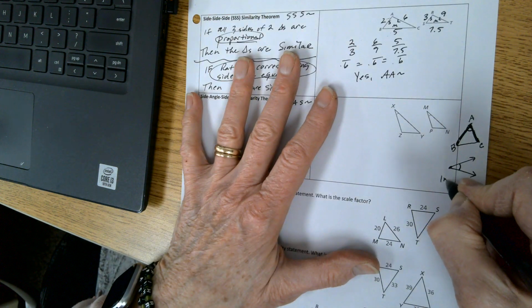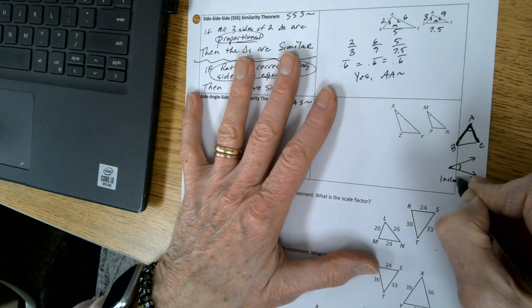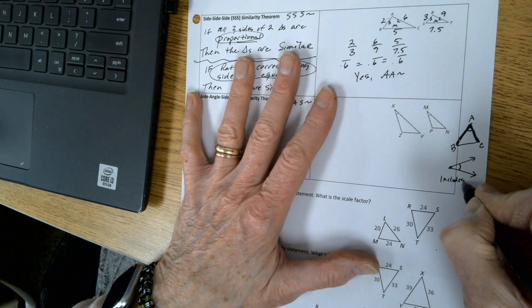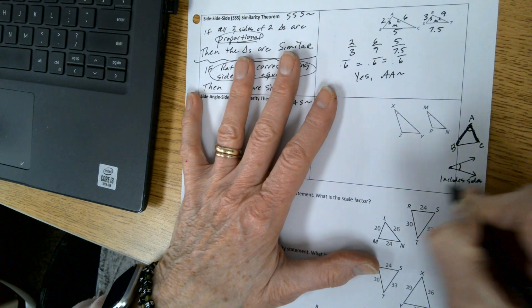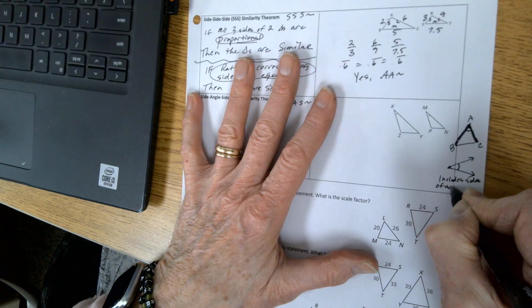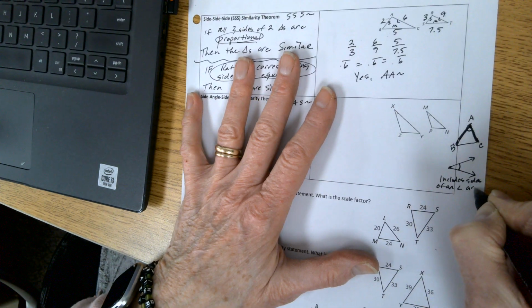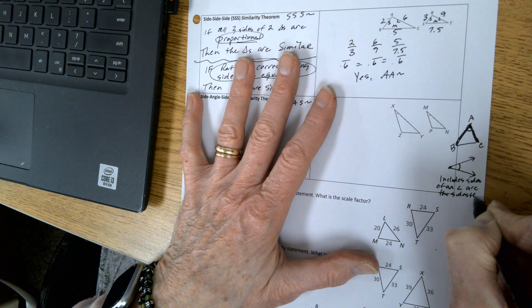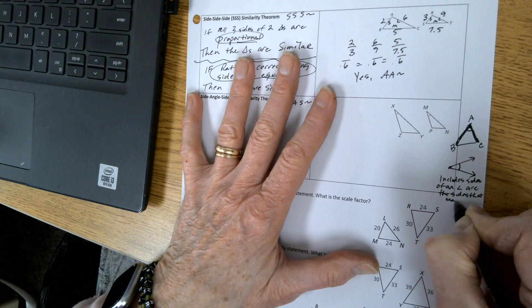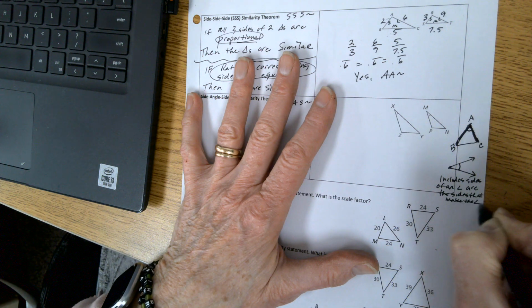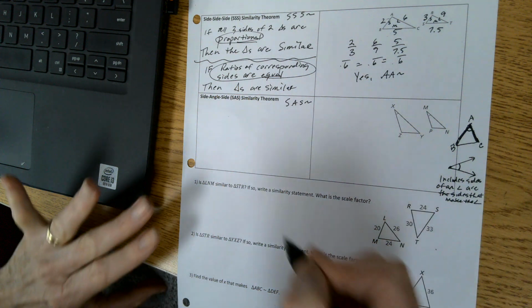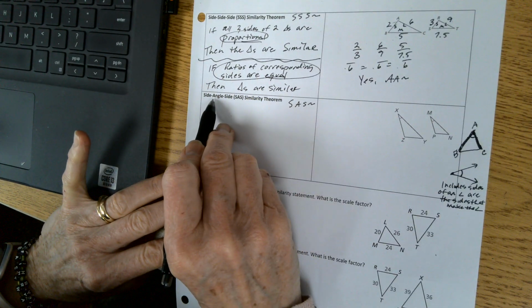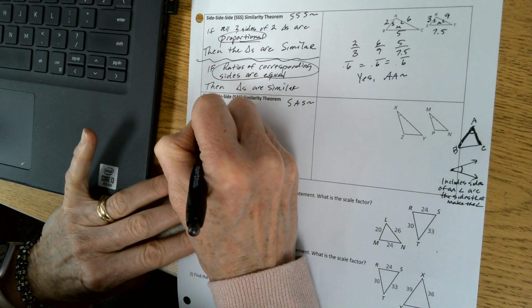So the included sides of an angle are the sides that make the angle. Just something to remember as we're talking. Okay? So now we're going to say this. Okay, we have to have two things.